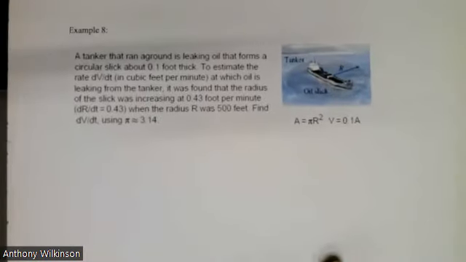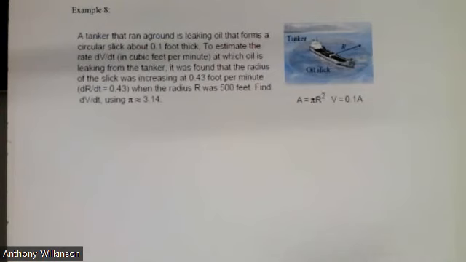And finally, number 8. Last example in this video. A tanker that ran aground is leaking oil that forms a circular slick about 0.1 foot thick. To estimate the rate, which is dV/dt in cubic feet per minute, at which oil is leaking from the tanker, it was found that the radius of the slick was increasing at 0.43 foot per minute.